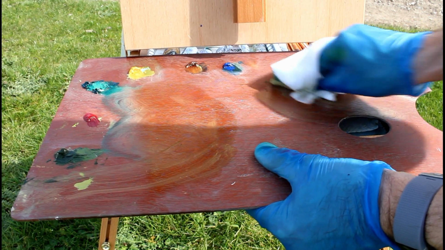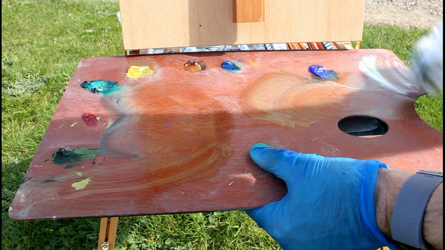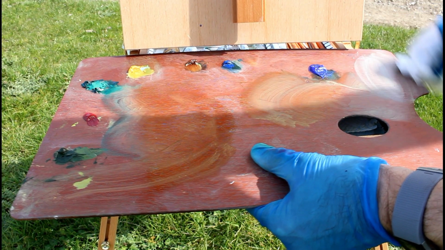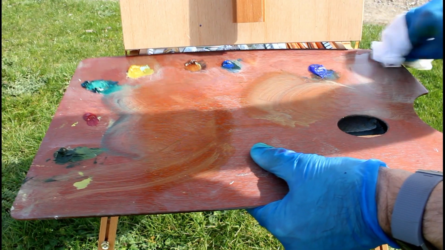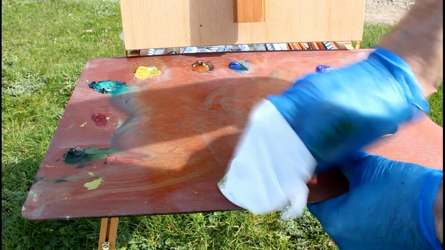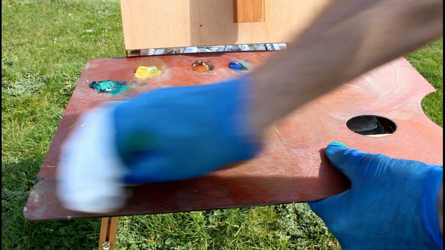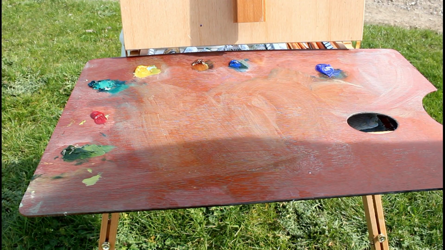I can leave the paint that's still there, because I can pick that up and use it again if I'm coming out again quite soon. So that's not a problem. But I think cleaning up around them isn't such a bad idea.